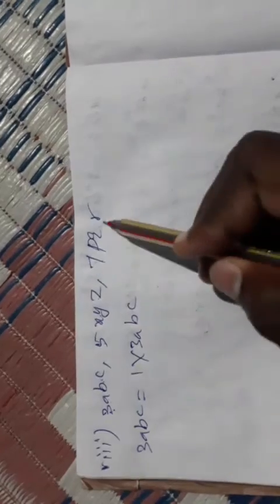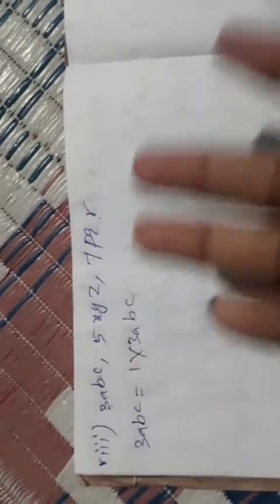Next, the 8th one. What's the given question? 3 abc, 5 xyz, 7 pqr. This is the given question. See that 3 abc we can write 1 into 3 abc, because here we don't have any common factor. Here 3, here 5, here 7: in the numerical part there is no common factor. Here abc, here xyz, here pqr: in the variables also there is no common factor.